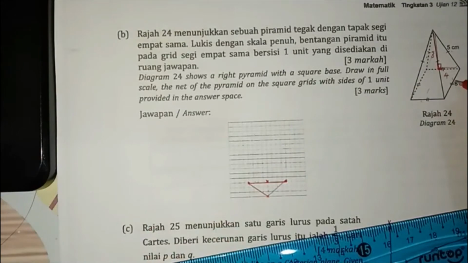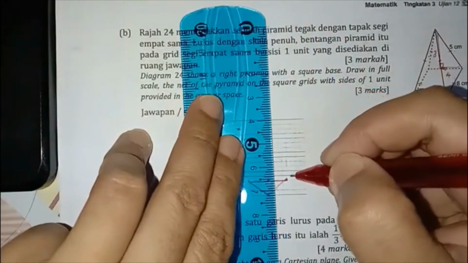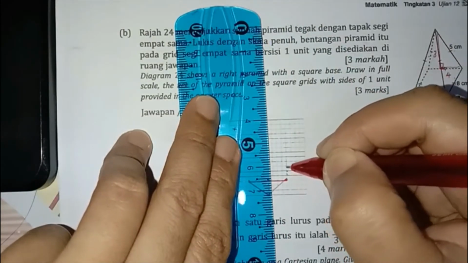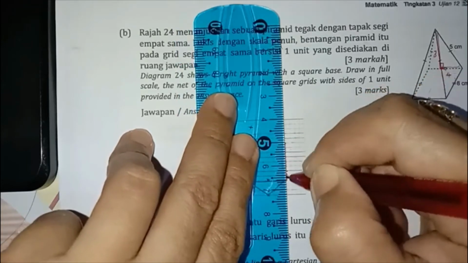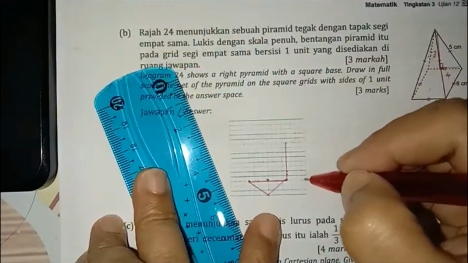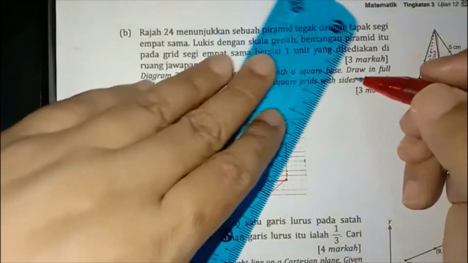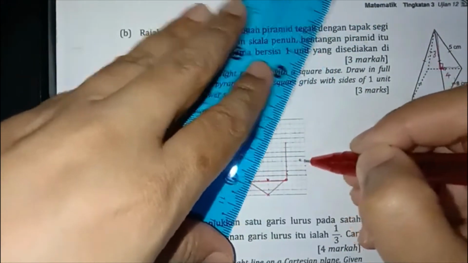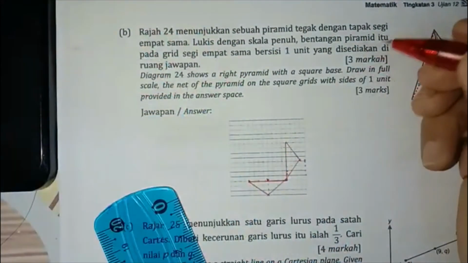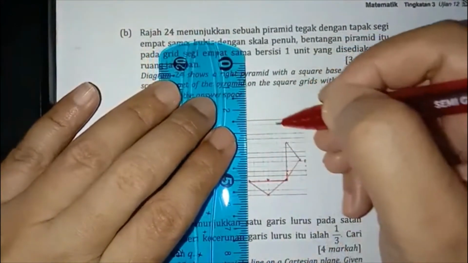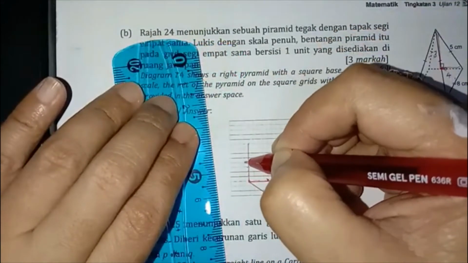Then I want to draw this side. That's also 8 unit. 1, 2, 3, 4, 5, 6, 7, 8. Okay. And then you count 1, 2, 3, 4. That will be the midpoint. And then this one is 3 unit as well. Same thing, you do this one. And then 1, 2, 3, 4 here.